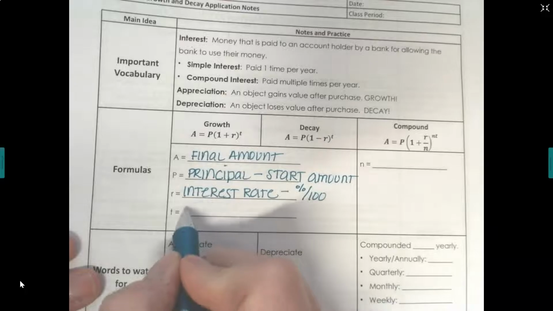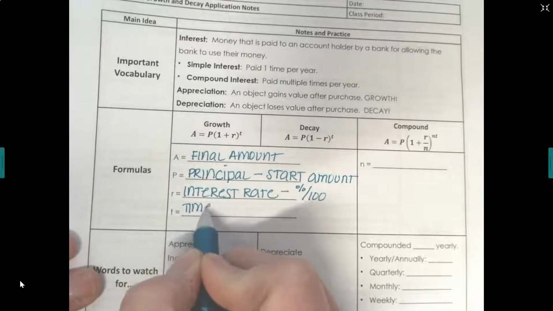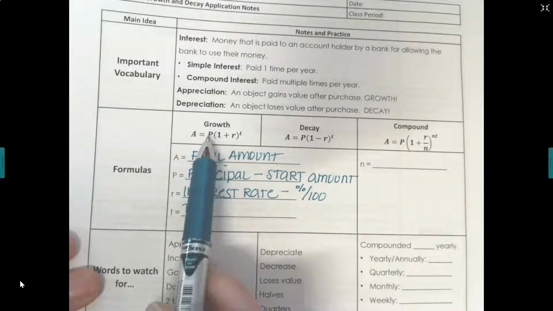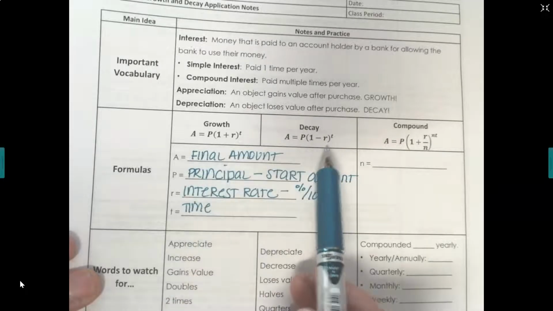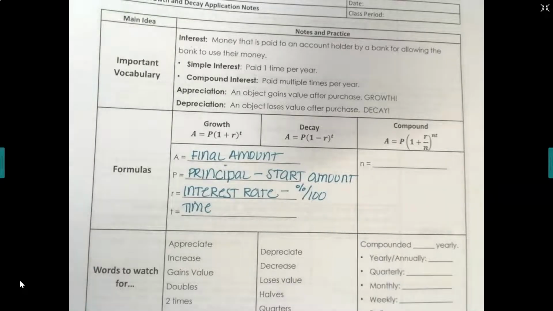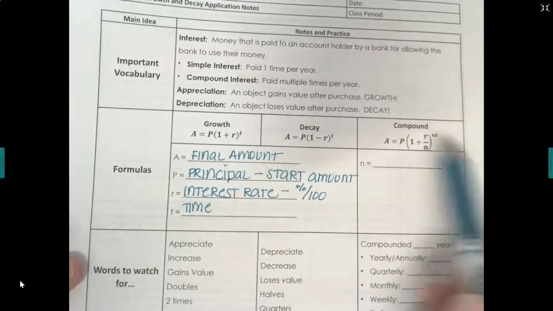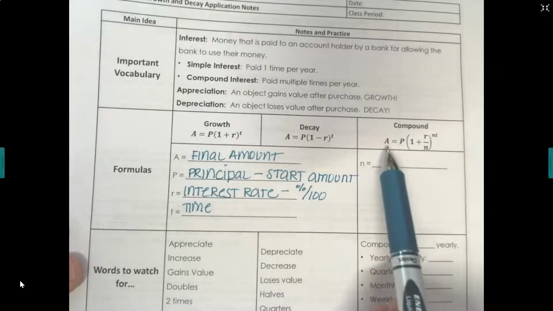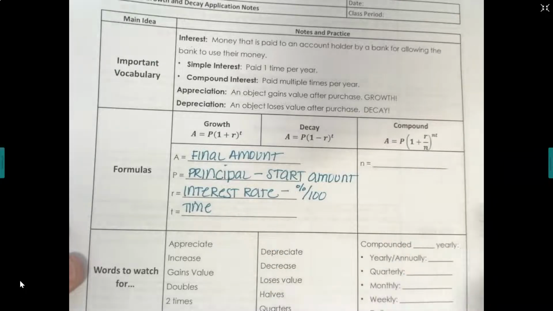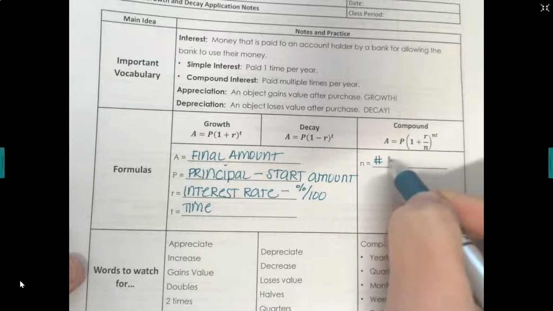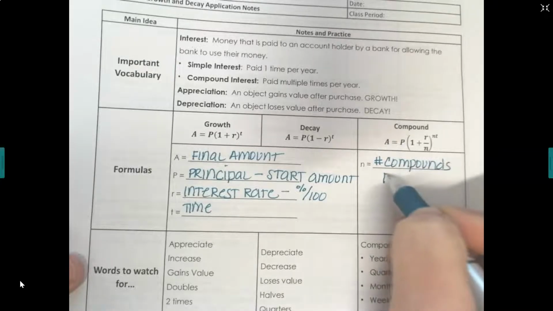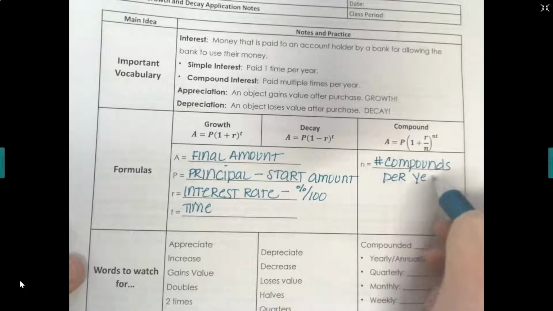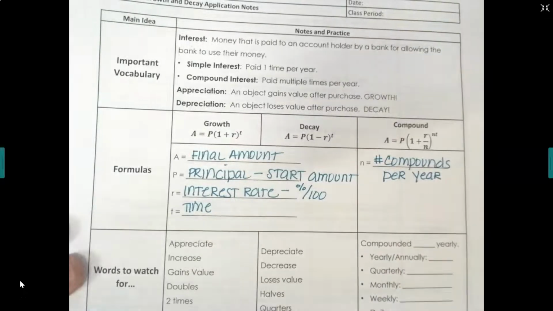And the last one, T, stands for time. Now, if you look at this, this is actually an exponential function, a times b to the x. This is our general form of our exponential function, but it's using these different letters because we're talking about these word problems, so they have some different meanings. Now in our compound interest, you see they have all the same letters, but they added the letter N, and N stands for the number of compounds per year. So how many times per year are they going to pay you interest? And that's what you'll plug into that spot.